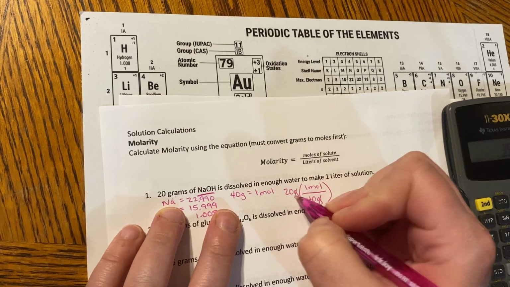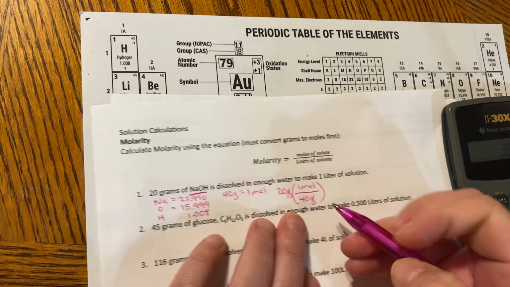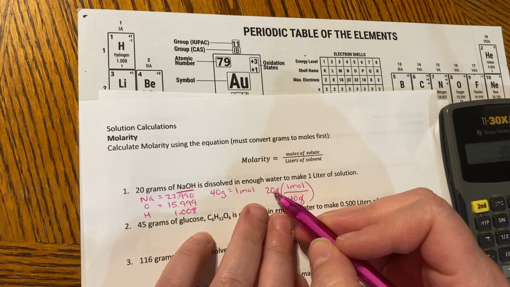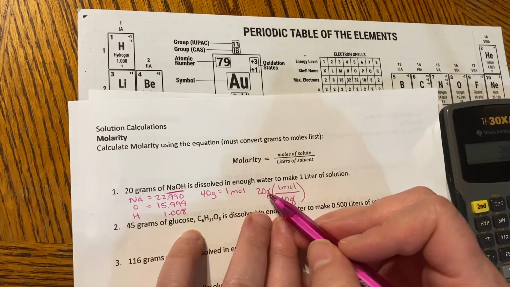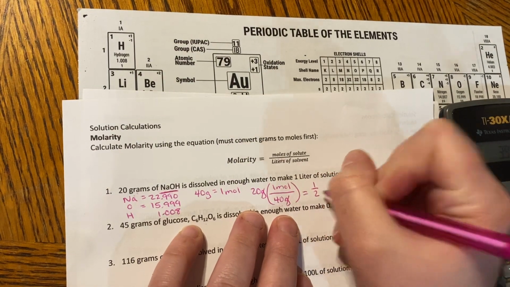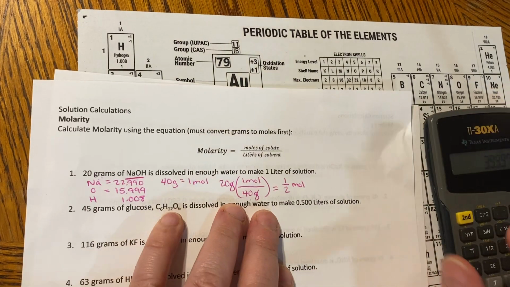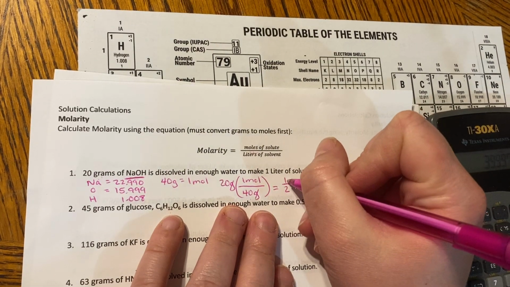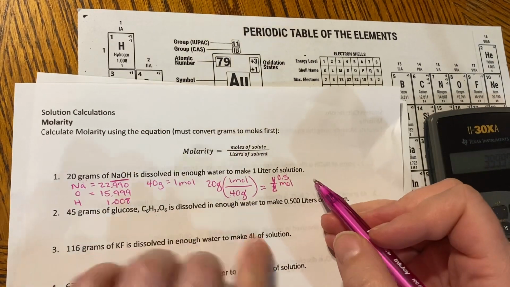So my grams is going to cancel. I'm going to have 20 times 1 divided by 40. That's what you would do if you're multiplying by a fraction. So we can really just ignore this 1. So 20 divided by 40 ends up being 1/2 or 0.5 moles. I probably should write that as 0.5. It'll be easier when we come over here.